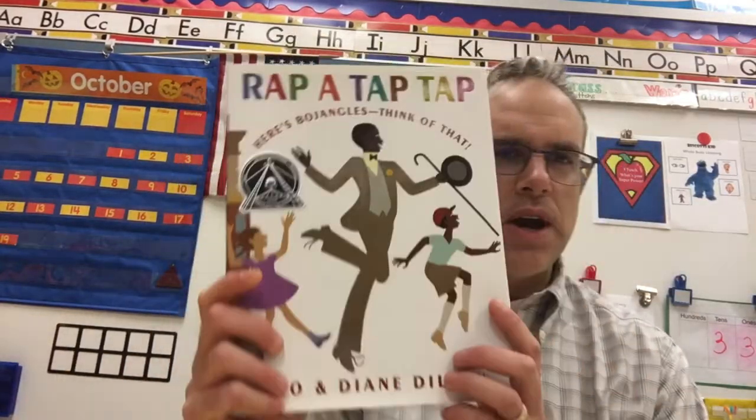And I want to talk about this one a lot today. We're going to look at the book Rap-a-Tap-Tap. Here's Bojangles, think of that. And I want to talk about how authors use labeling as a key detail in a story, right? These little details make the story more meaningful. They make it more enjoyable. And labeling is a really cool thing that authors and illustrators use when they create a book. So in this book, the illustrator uses lots of words to label different things in the pictures in the background.